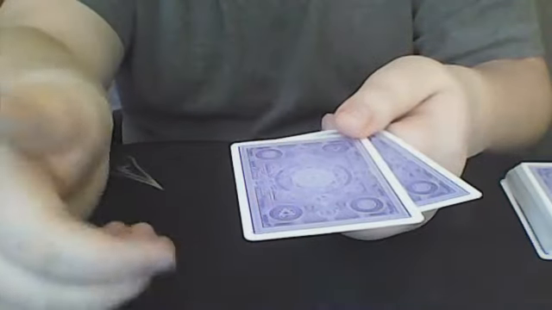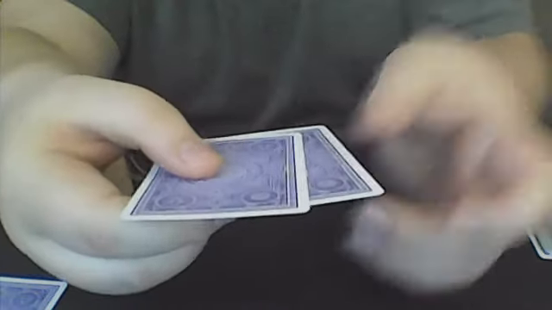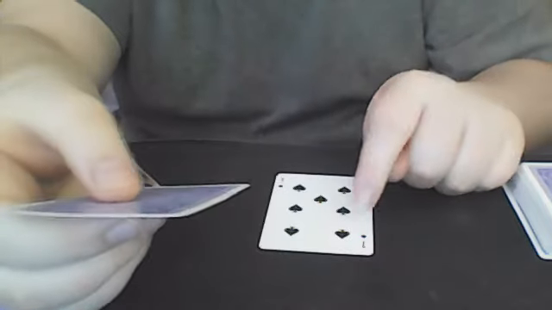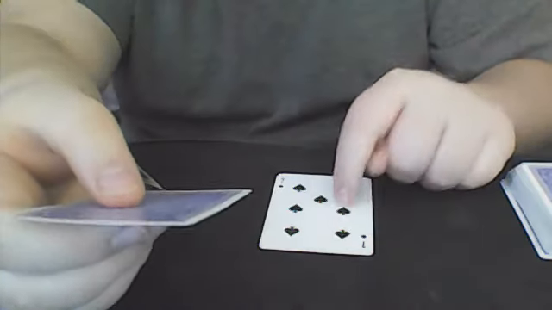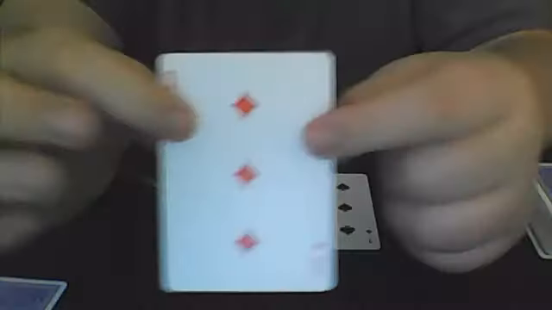So if we go like the performance and they said turn over the suit, all I have to do is come over, grab these cards with my other hand, and just turn over the bottom card and say, okay, since we have the 7 of spades, the suit will be a spade, meaning this card is going to be the value. In this case, the 3 of diamonds.